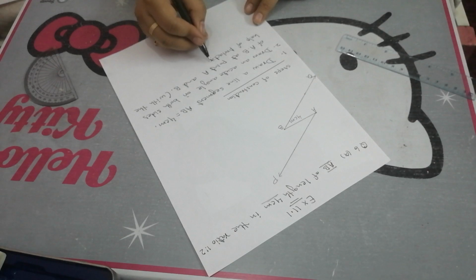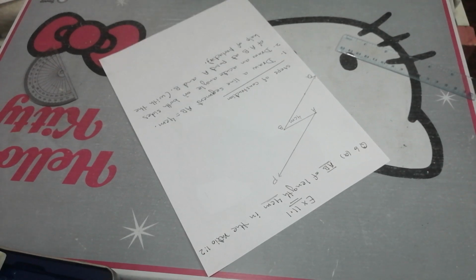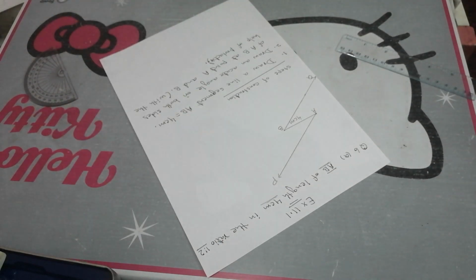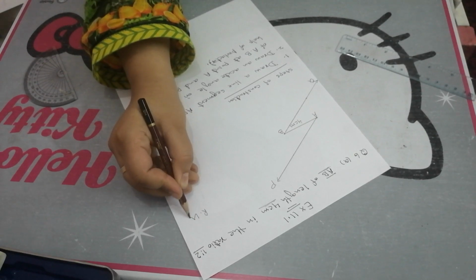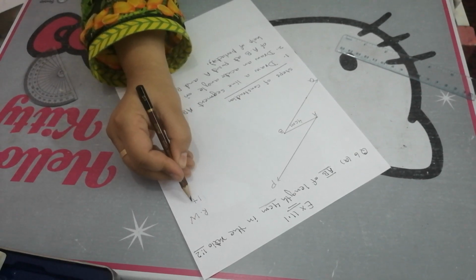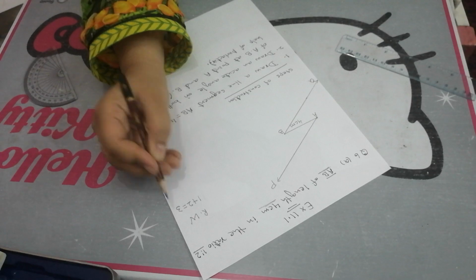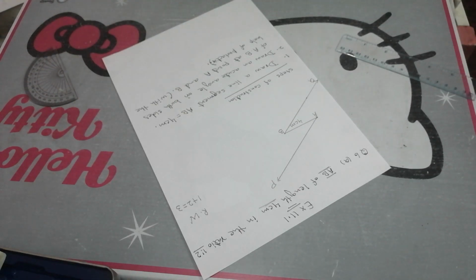Close bracket. Now, after that what will we do? What have we been given? We have been given a ratio. Ratio is given how much? 1:2. So what will we do? We add them, 1 plus 2. This rough work I am going to do here. 1 plus 2 is equal to 3.